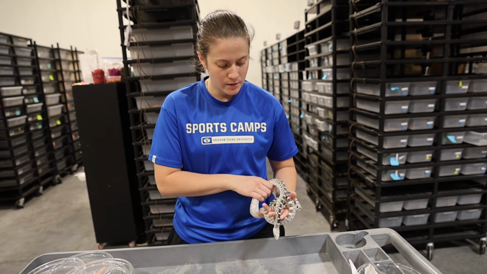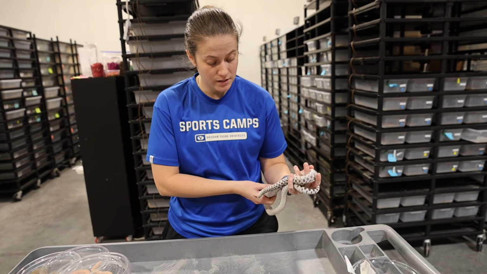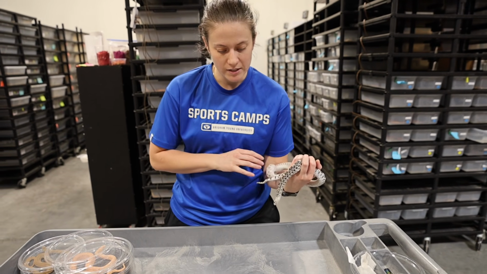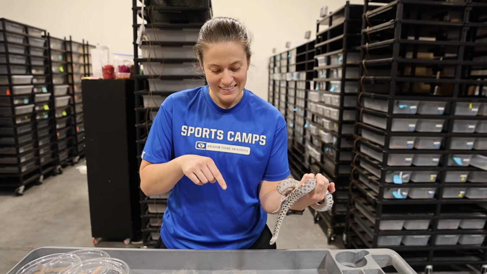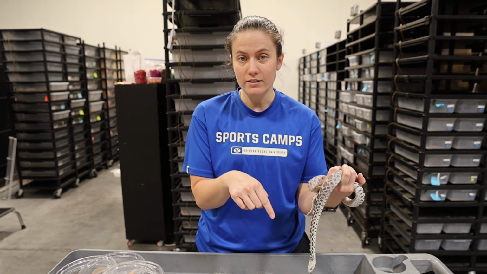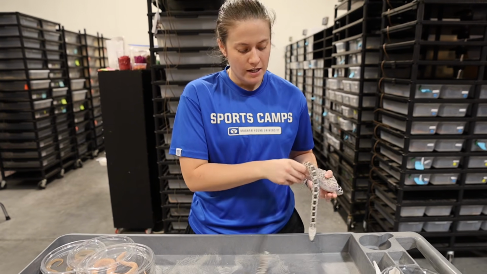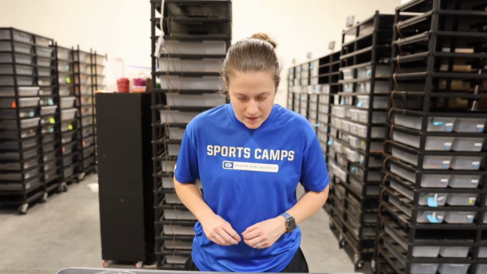So anyways, this is a year of growth on one of them, and you can see that the same thing will start to happen when you get the darks will get darker as they grow, and the lights will get lighter as they grow. So, pretty awesome looking there. Anyway, let me go put this one away.